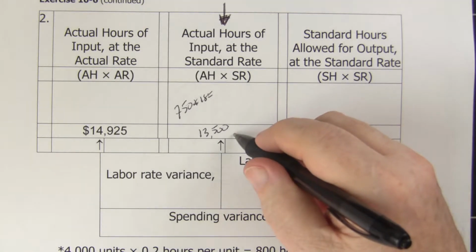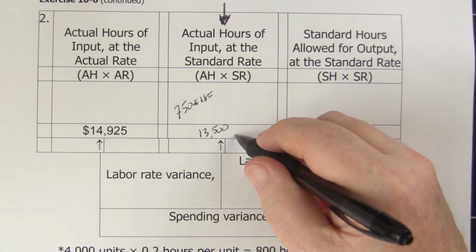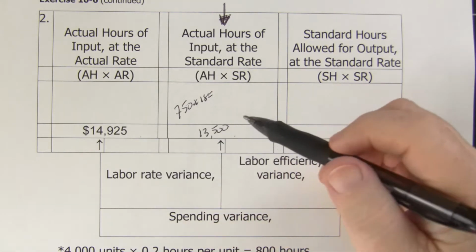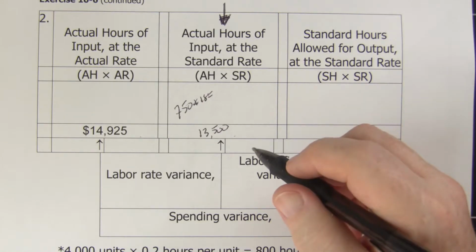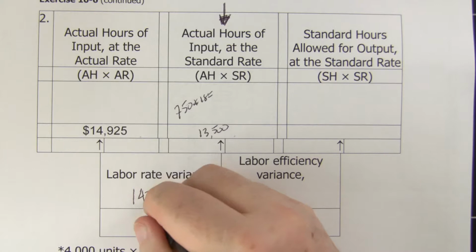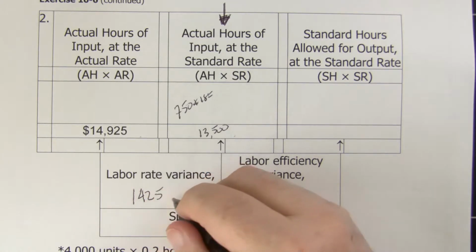We should have spent $13,500. We spent $14,925. How do you feel about that, boss? Well, she's unhappy.